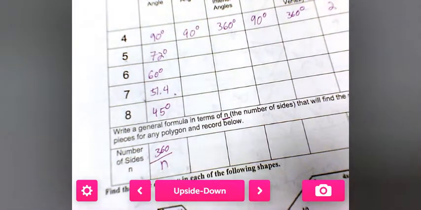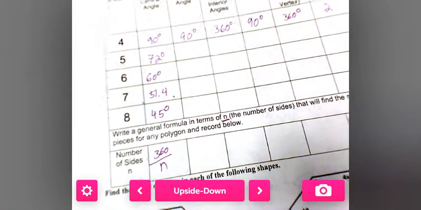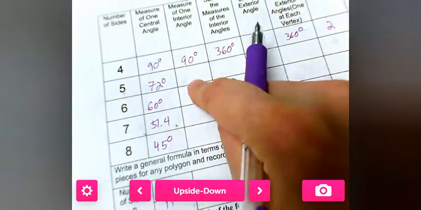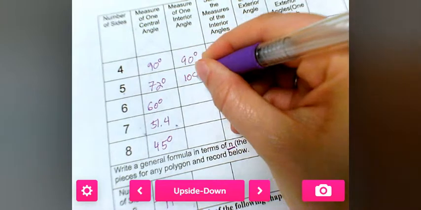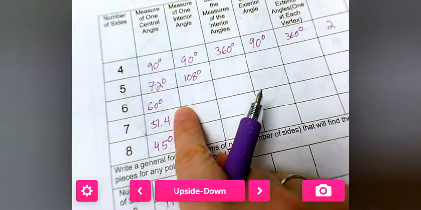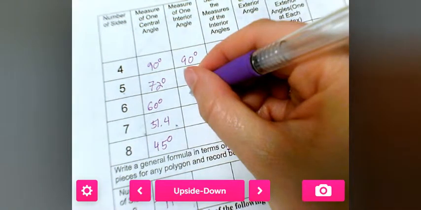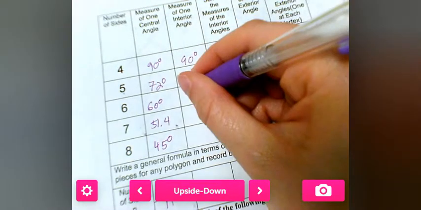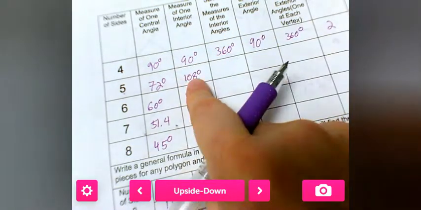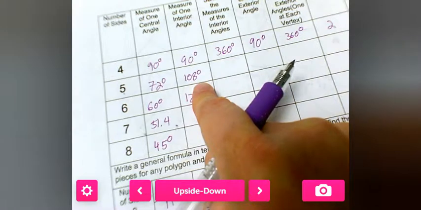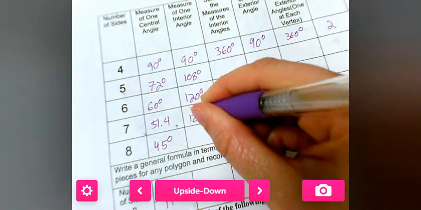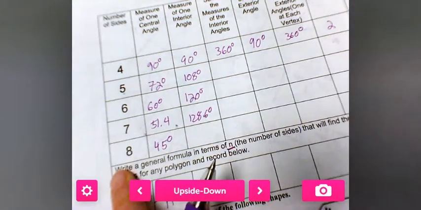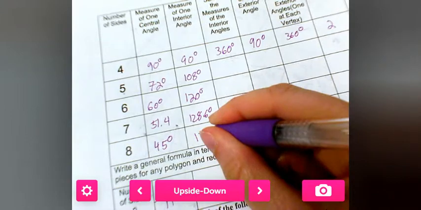Okay, measure of one interior angle. 4 was 90, what was 5? Interior angle. 180, what was 6? 120, oh, I'm sorry, 108, I might have said 180 out loud, but I meant 108. I flipped that in my brain somehow. Number 7. Number 8. 135. Okay.